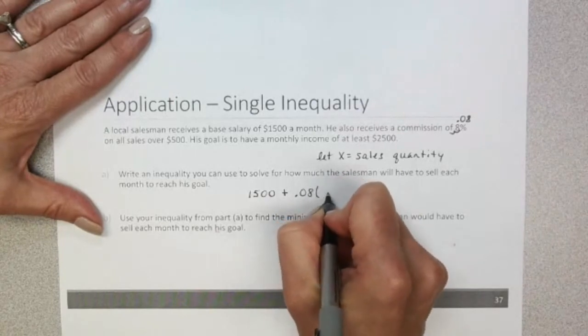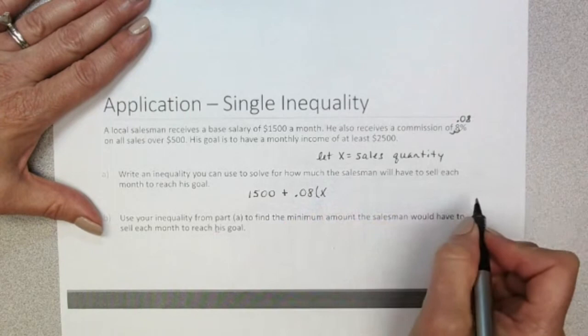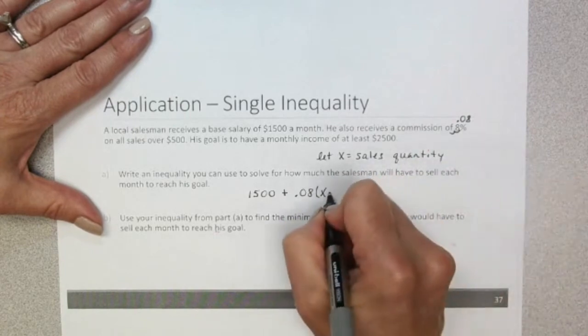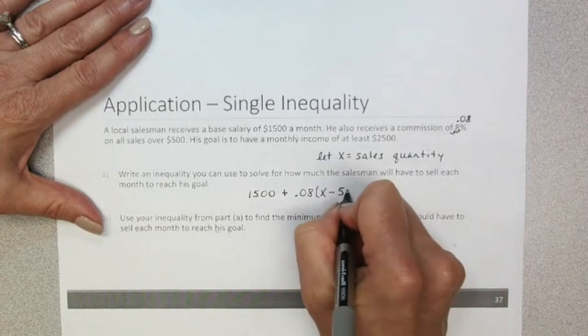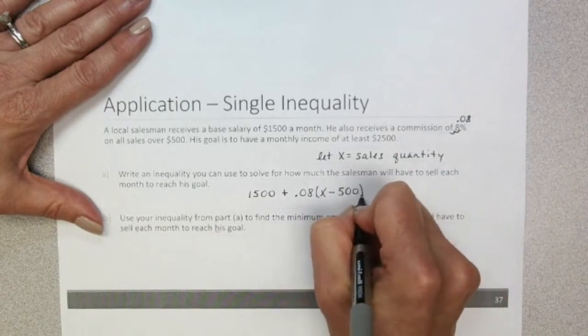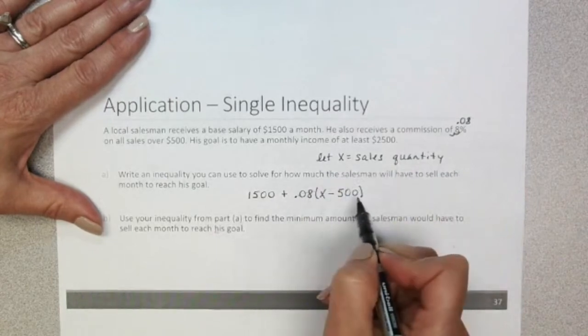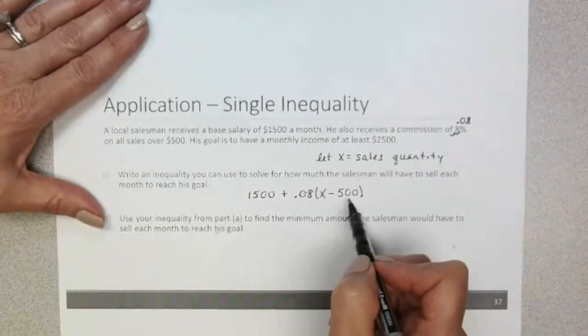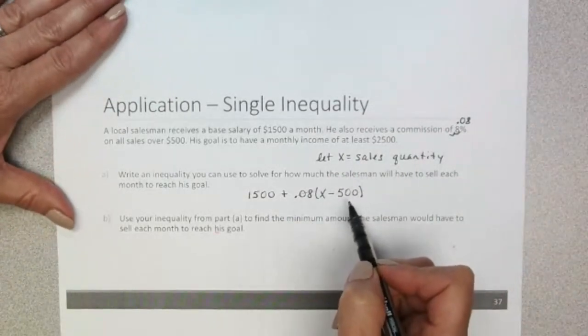of his sales, but he doesn't get paid on the first 500, so it's going to be his sales quantity minus 500. I have to take that 500 out of that commission calculation. He doesn't earn commission on that first 500.